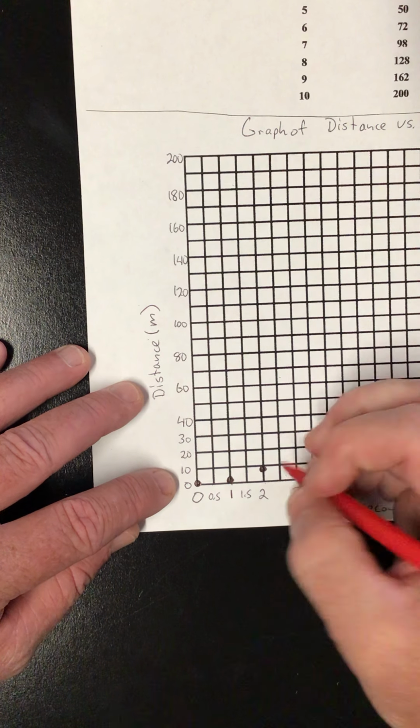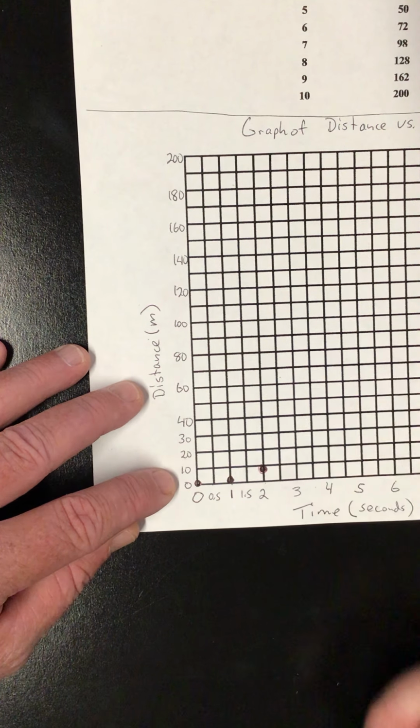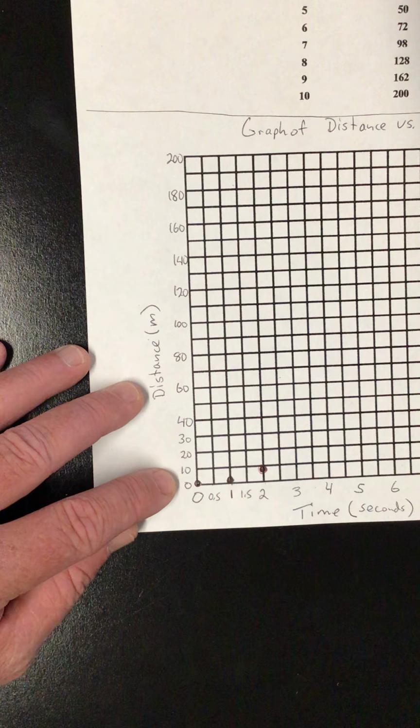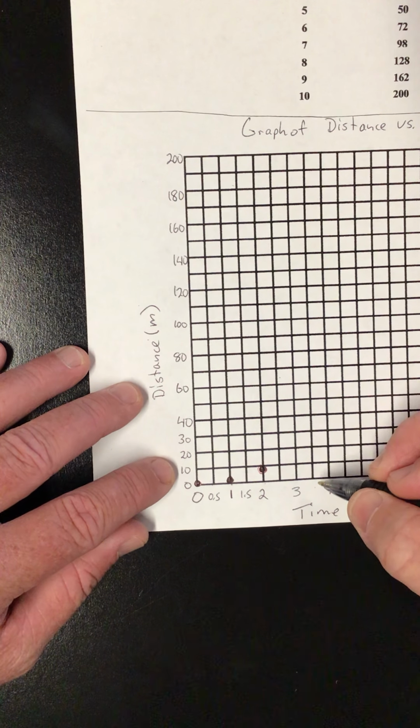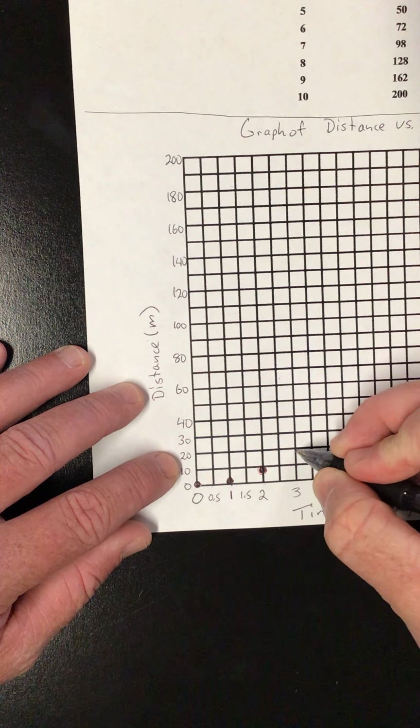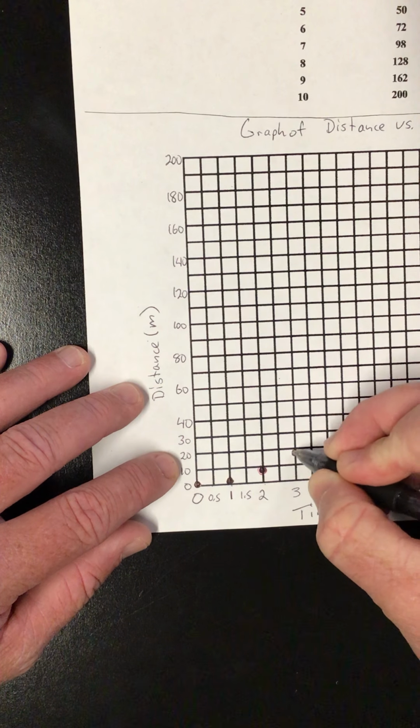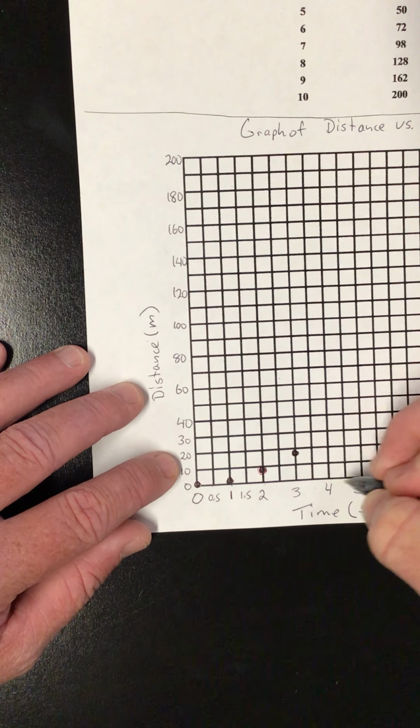Here, let's do this. The red doesn't really show up any better. And keep going. 3 and 18.